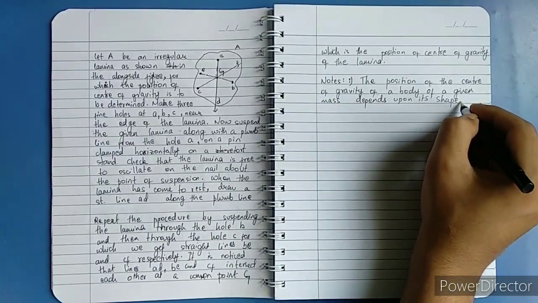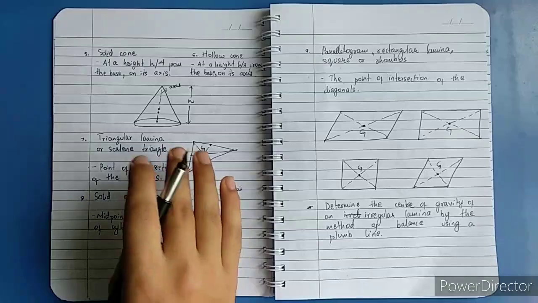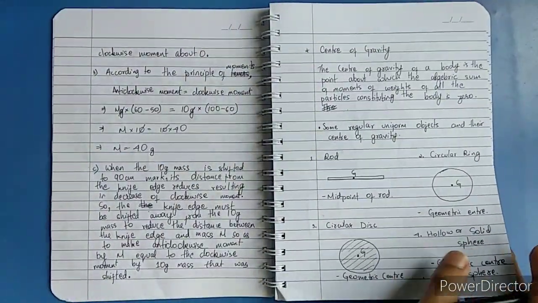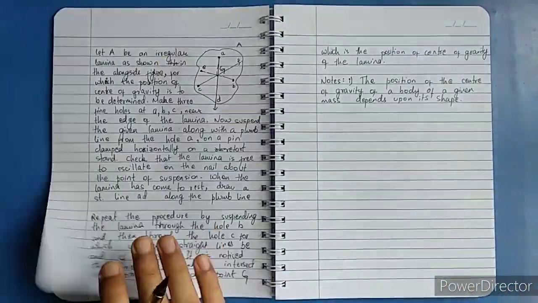We already showed that depending upon the shape, the center of gravity lies at different points in an object.